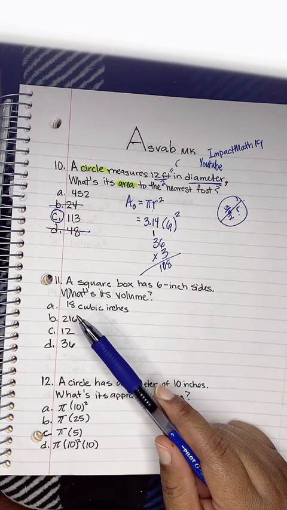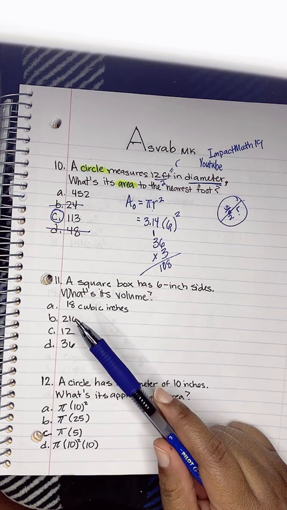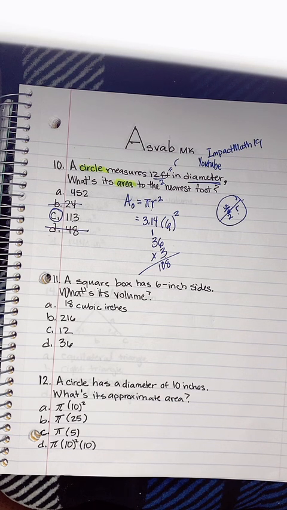If you're joining, I recommend getting ASVAB for Dummies. It has everything you need to know. I know a lot of my students that I tutor have that. I personally love the Kaplan ASVAB book, but that's just me. I like how they lay it out. But the ASVAB for Dummies works perfectly as well.